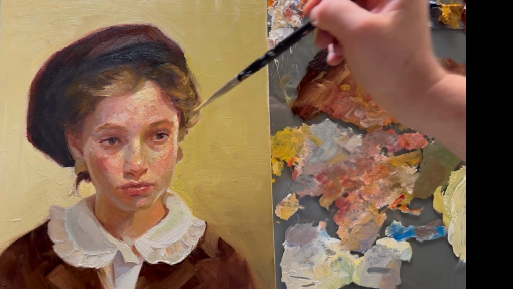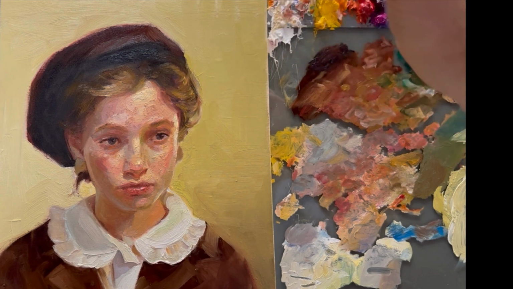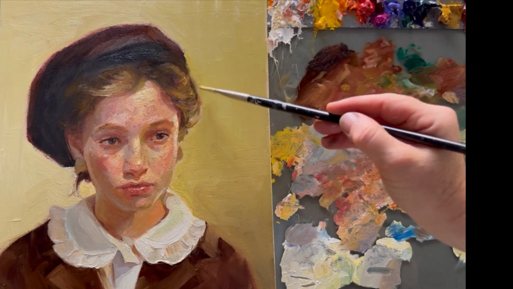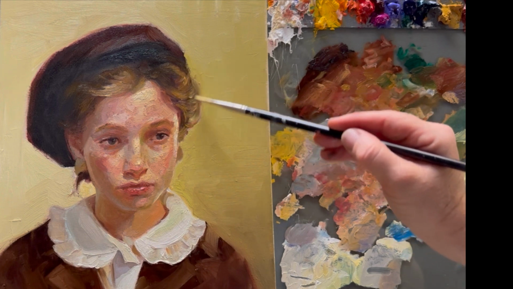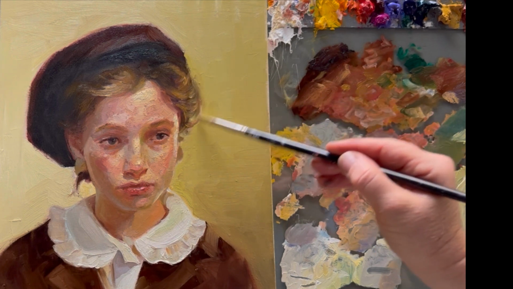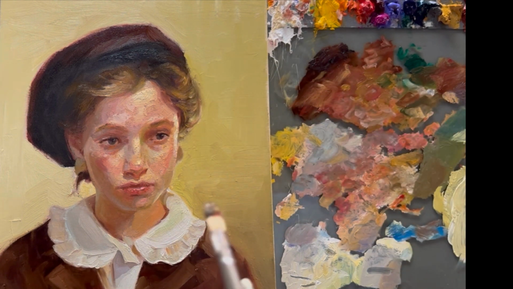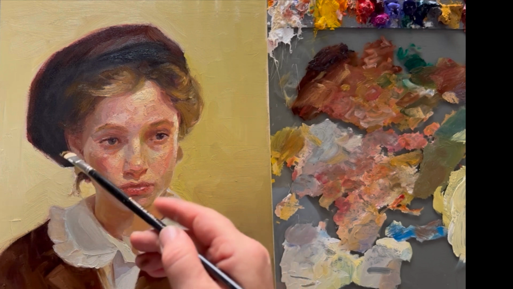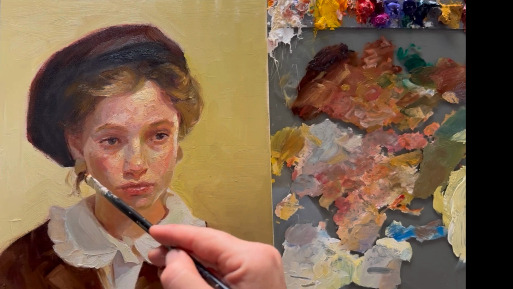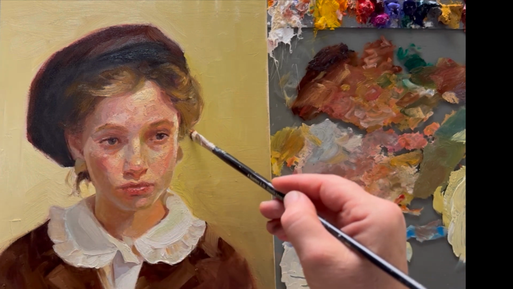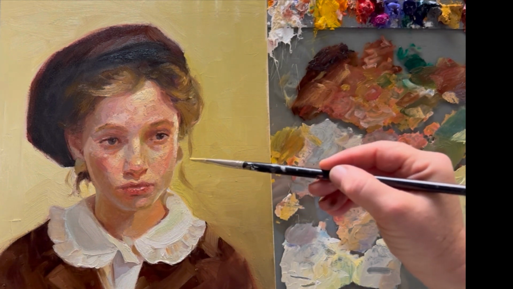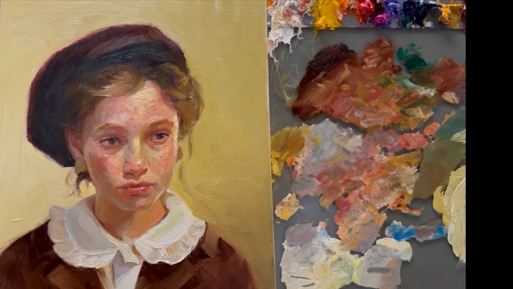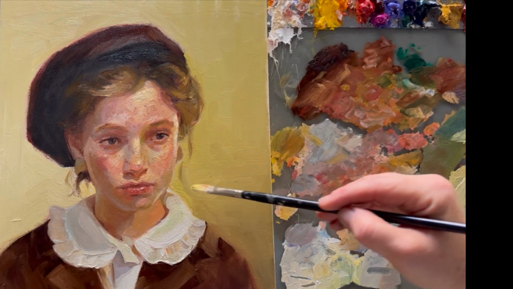Maybe a small sky hole in her hair, the edges of the hair more wispy, more soft. It never ends. We have a few wisps here, a few wisps here. If they get a little bit too big, that's okay. We can cut them in more.